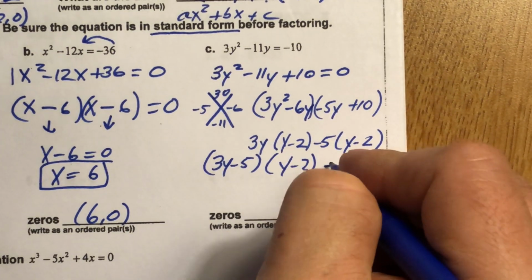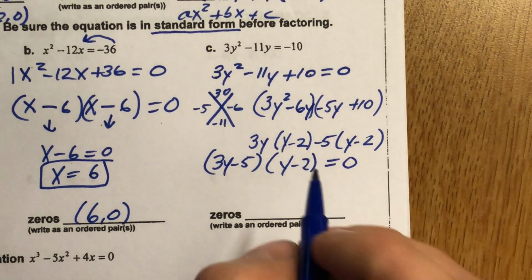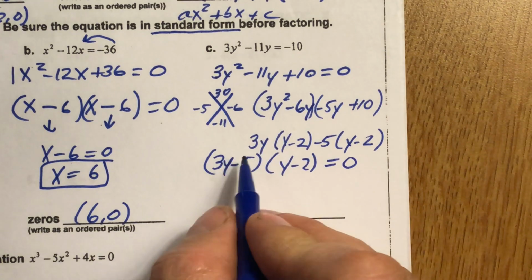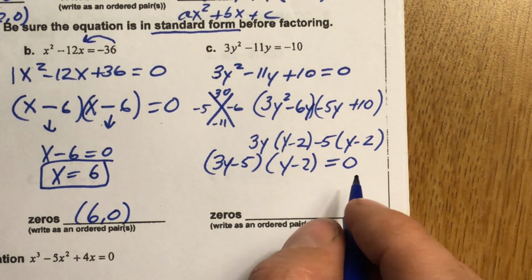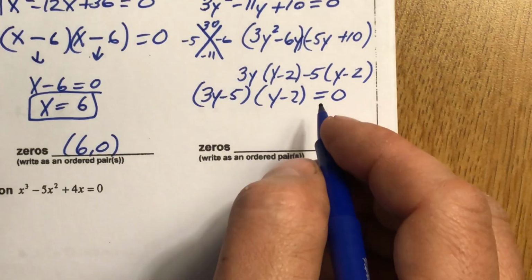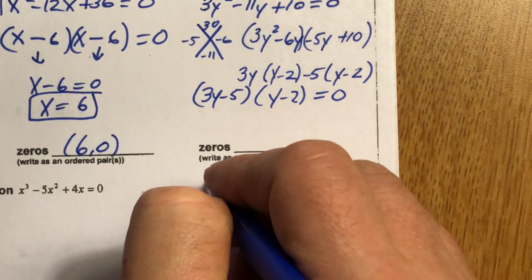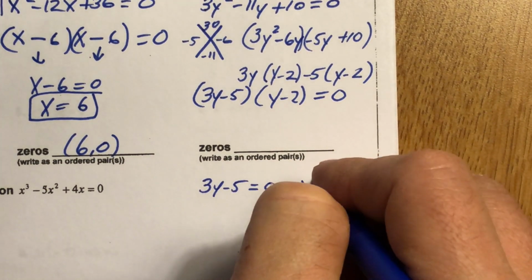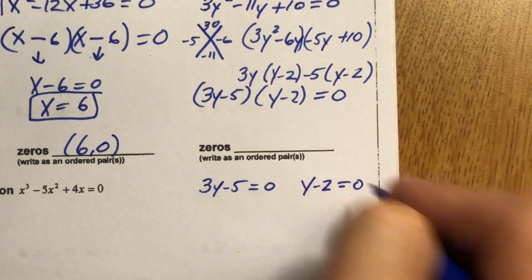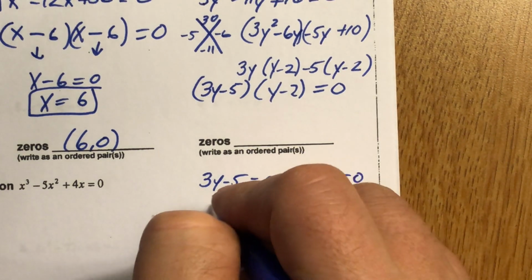Now remember, this is still equal to 0, okay, guys? So all this work was just to factor it. Now I'm going to find my answers from those factors, okay? I'm going to move down here for a little bit more room. I'm going to take 3y minus 5, set that equal to 0, and y minus 2 and set that equal to 0.